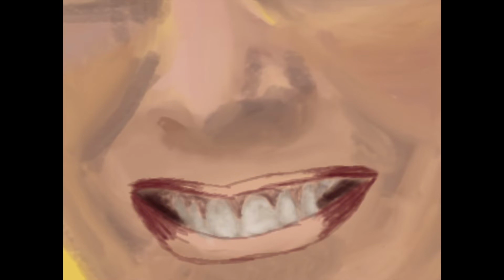Okay, I turned off the lines just for a second to see how things were looking, and where I need to touch up and where I'm adding color in the wrong place. So do that every once in a while so you can fix things as you go.